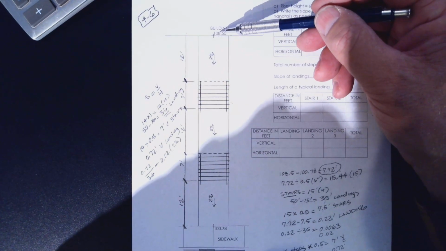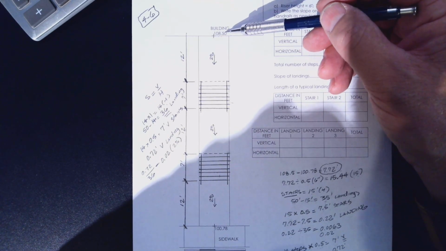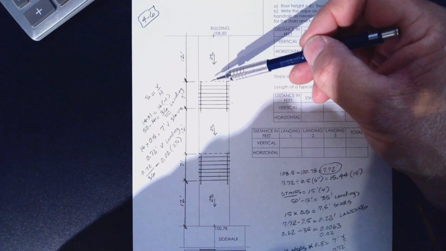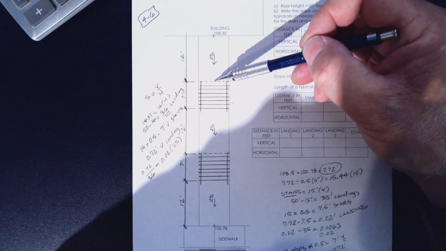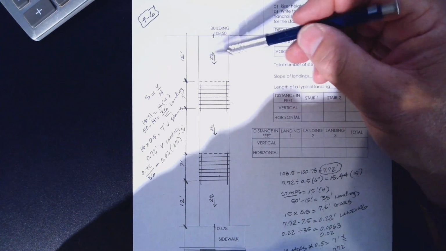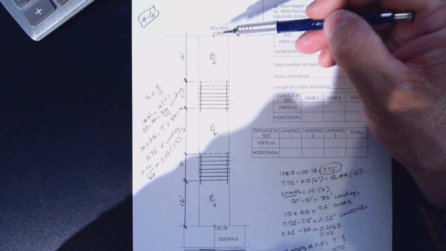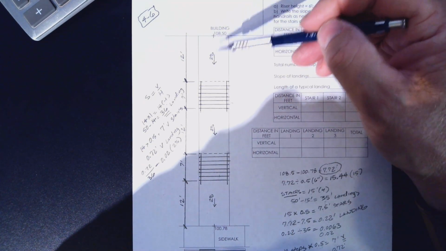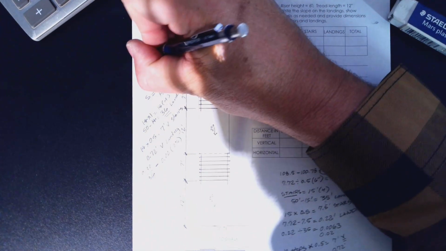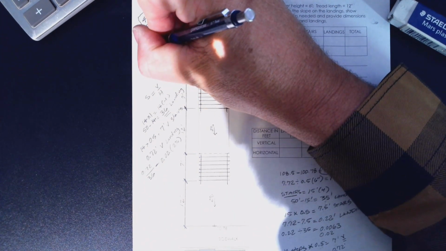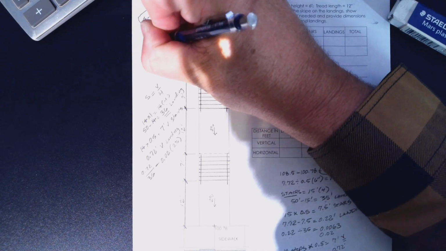We know this is 108.5 feet vertically, and we got to figure out what the vertical drop is here. Well, we need to know 2 out of 3 things, and here we happen to know the horizontal distance, and we know the slope. So what we've got to find is the vertical. Vertical equals horizontal times slope.